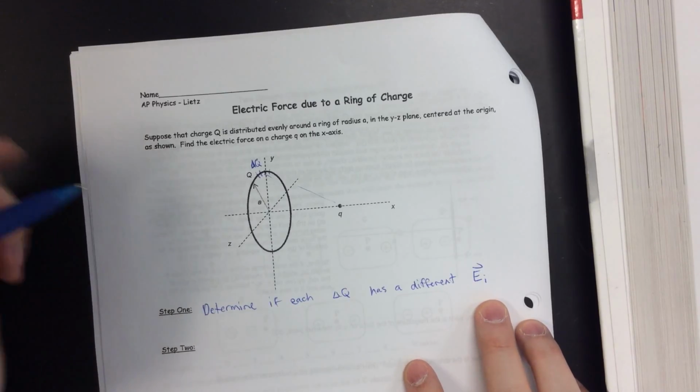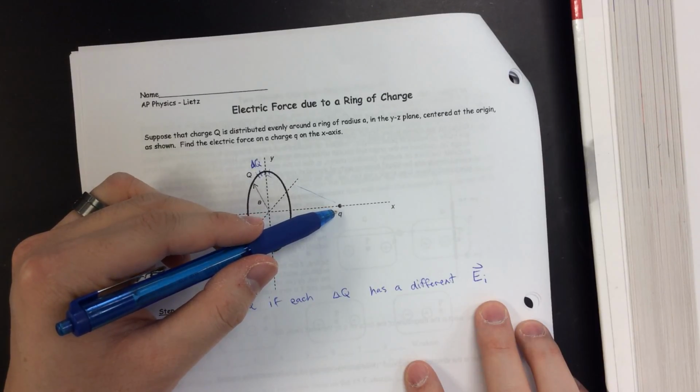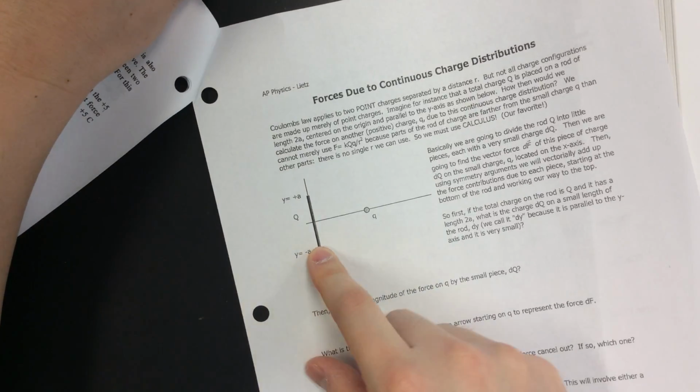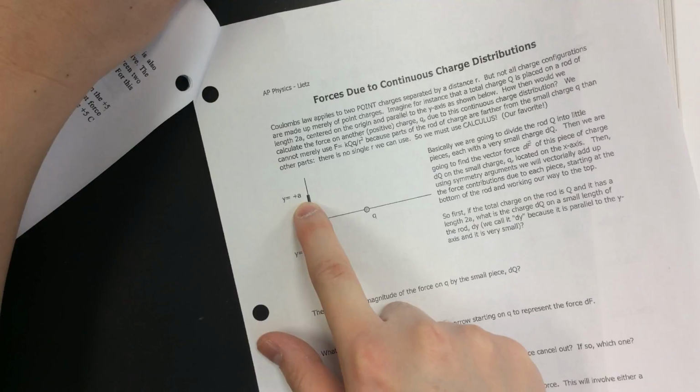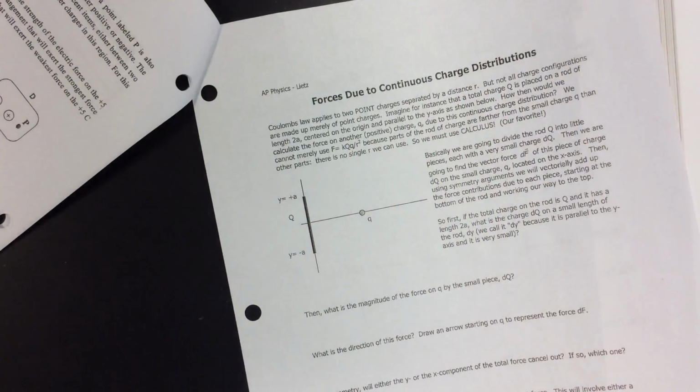What I mean by that is, does each point create a different electric field here? If you compare this to the line of charge, in the line of charge each piece is a different distance, and each point has a different field there.